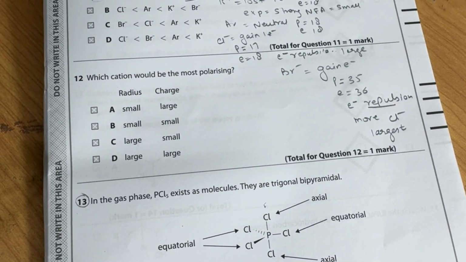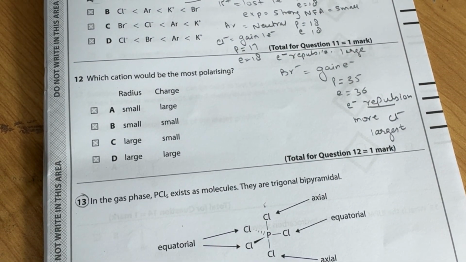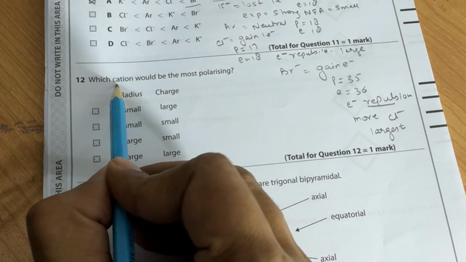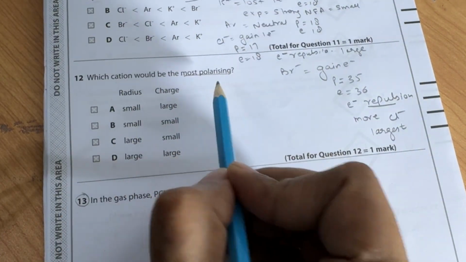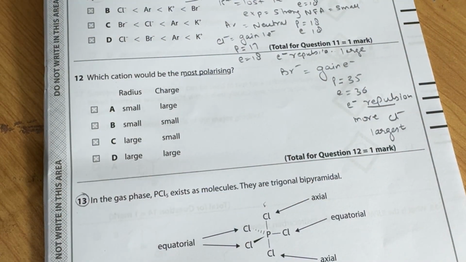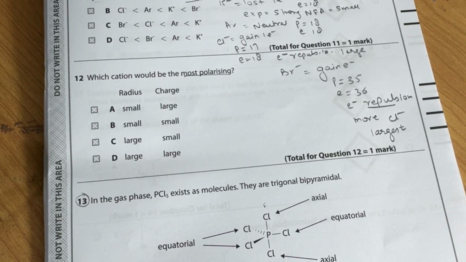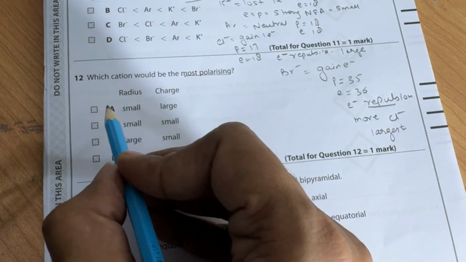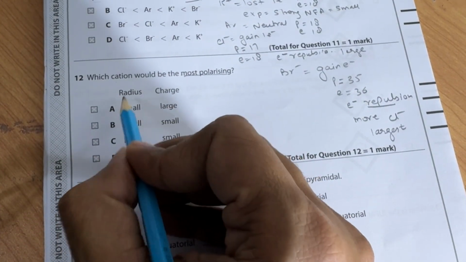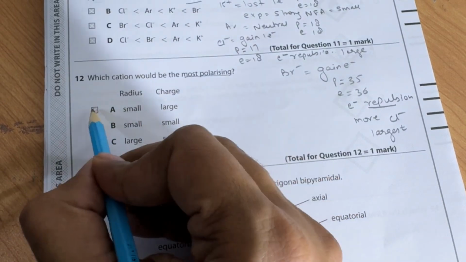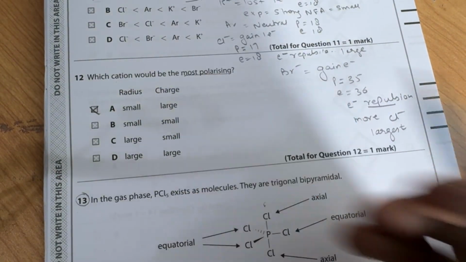Question number 12. Simple question. Which cation would be the most polarizing? It's just a straight answer. You know that the factors which affect polarization are the charge and the size of the cation. The smaller the radius and the higher the charge, the more polarizing. So answer is A. Clear?